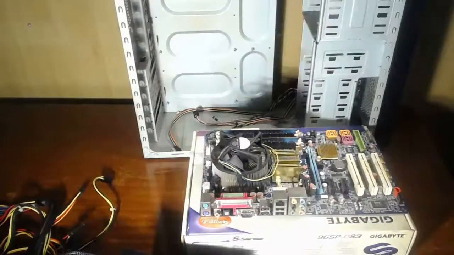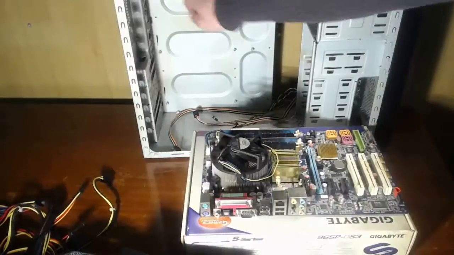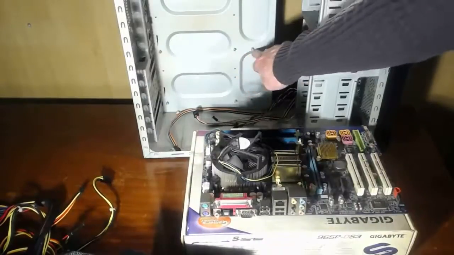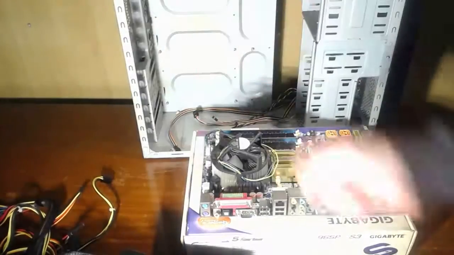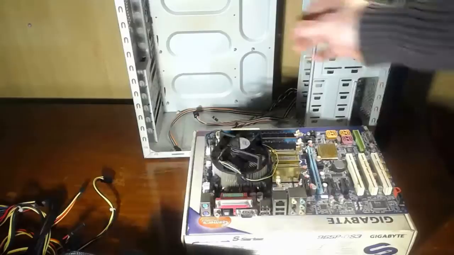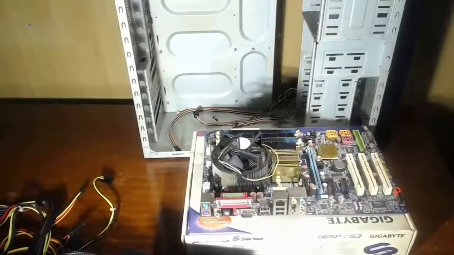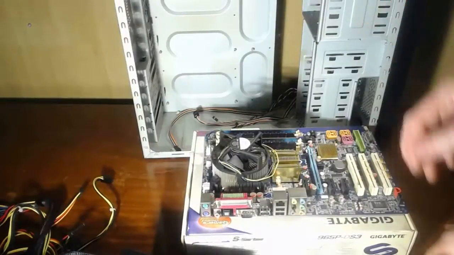And you have to place risers in the back plate of the case to correspond with those 7. And that's what the riser looks like. And you just place them in the areas in the case, like so.